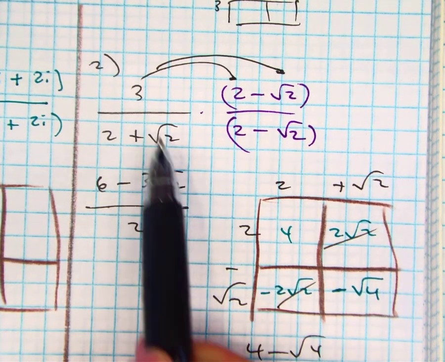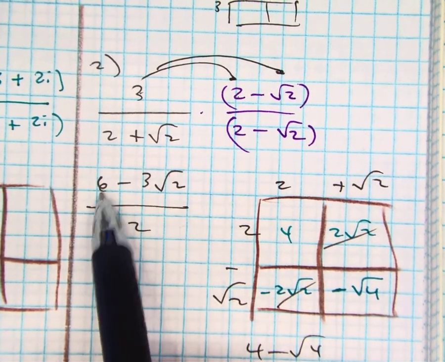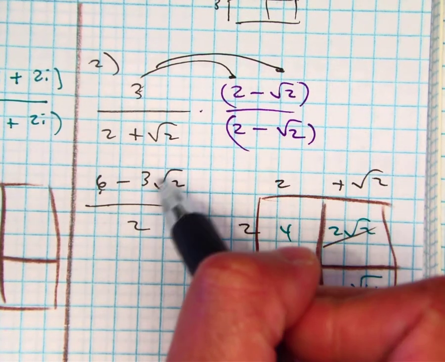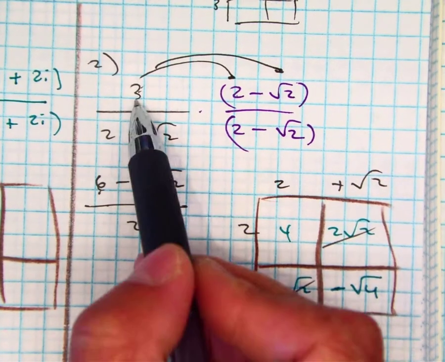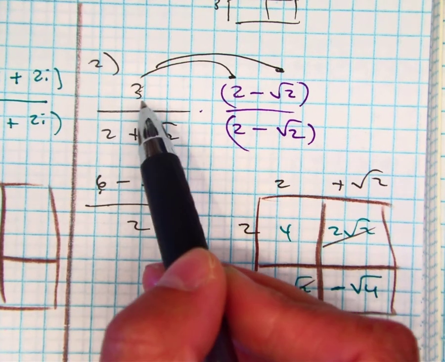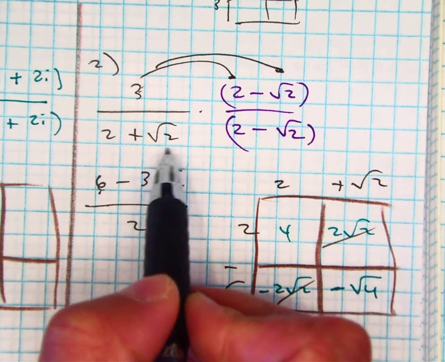Does that make sense? 3 times 2 is 6. Think of the radical as an x. 3 times negative x is negative 3x. This cannot go inside unless this was a radical. Okay. 2 plus radical 2, this is bad.